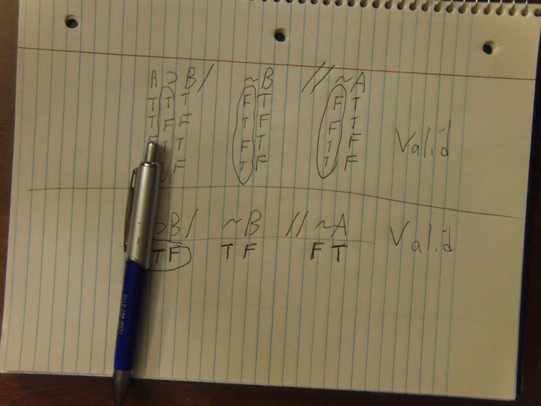There is a third way of determining validity that is introduced in 2.3. It's introduced relatively quickly, and that's called the corresponding conditional. Why? Because if you recall, a valid argument, one way of defining validity, as we did on the first video, is an argument whose premises imply their conclusion.